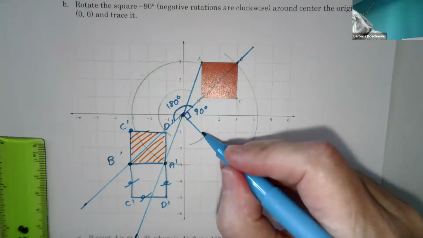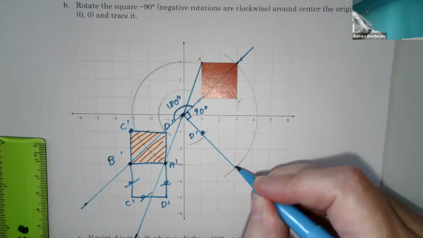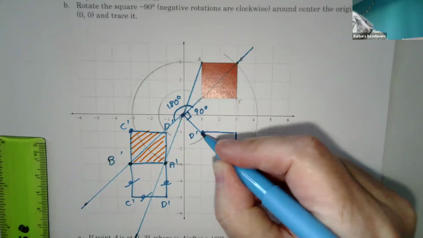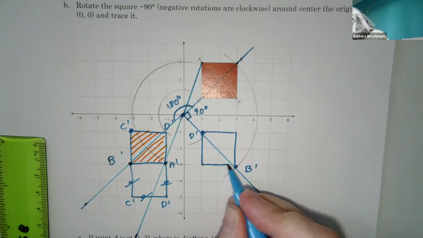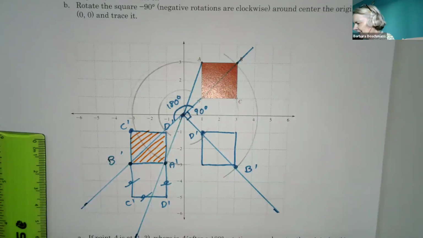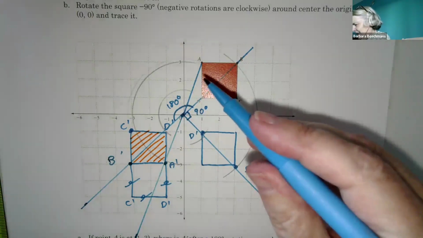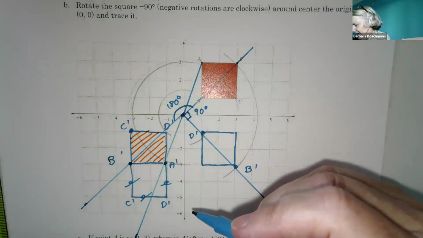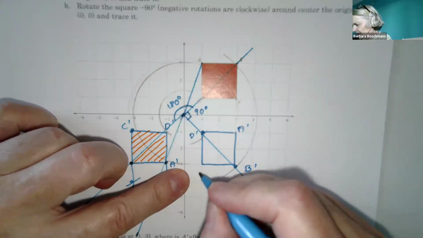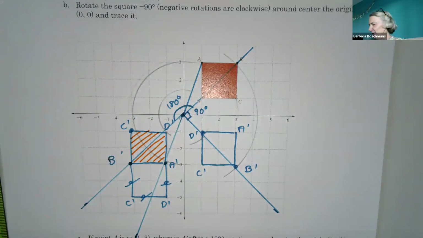I think my D prime's here, my B prime's here. Okay, now I have to visualize it again. So if I do this, my A prime's here, C prime's here. I think I'm good about that. So this is the image after a 90-degree clockwise rotation.